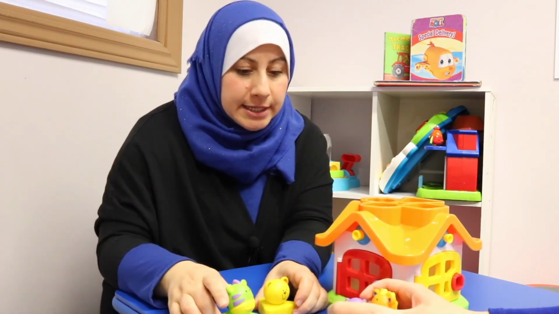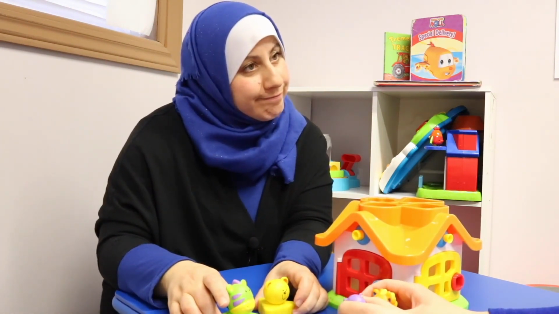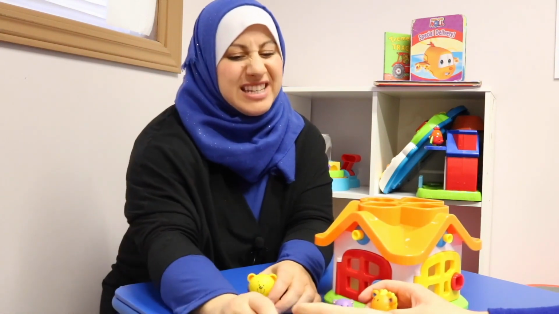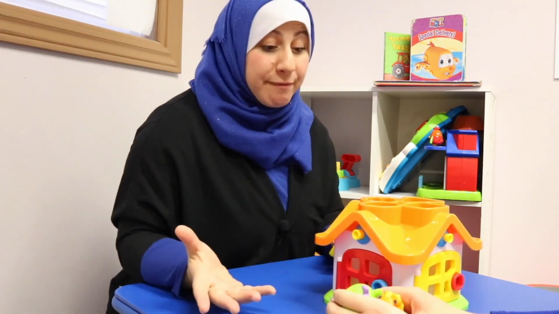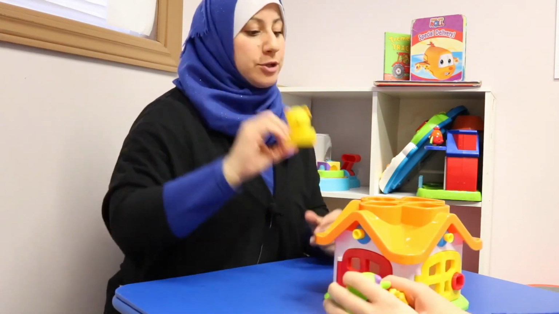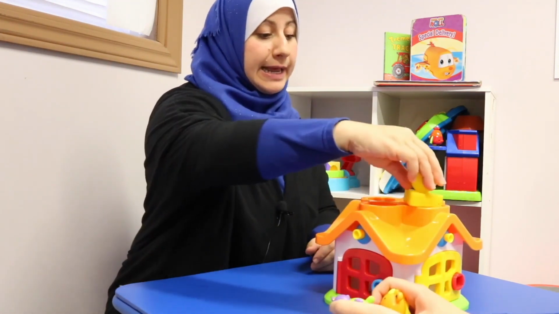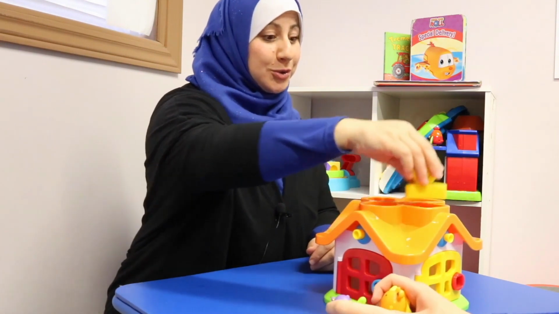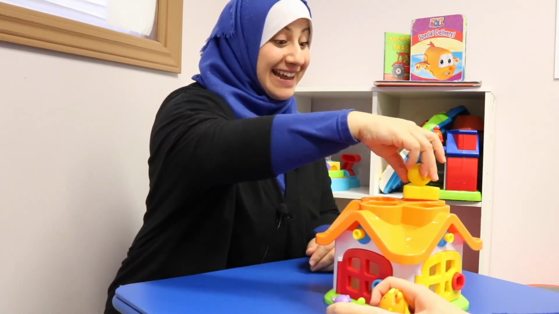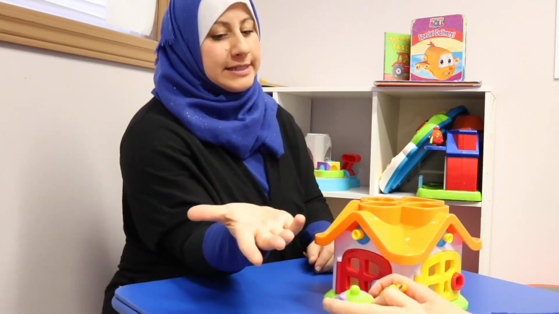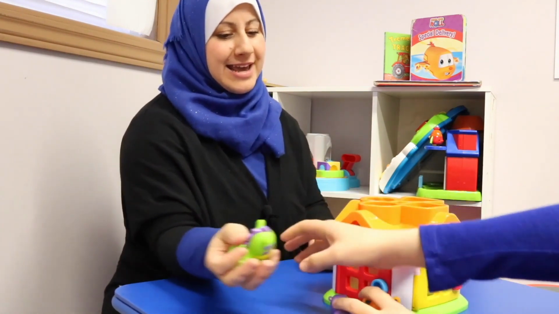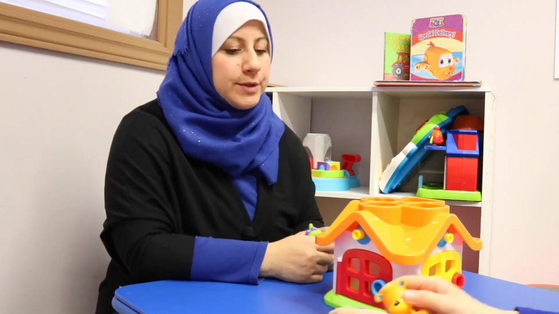And which one do you want? The zebra. Zebra. Oh, the zebra is green. I like the zebra. Okay, so now you have 3 of them. I have 1. Watch what I'm going to do. I'm going to put it in. Doot, doot, doot. And down it goes. Okay, can I have the zebra, please? Thank you. Okay, how about you put one of them in? Which one would you like to put in?